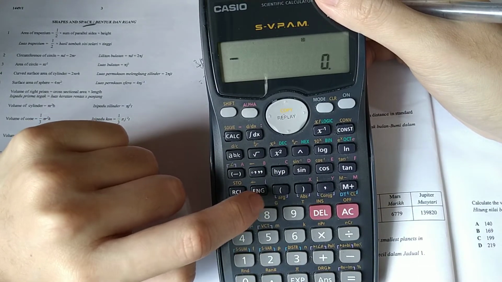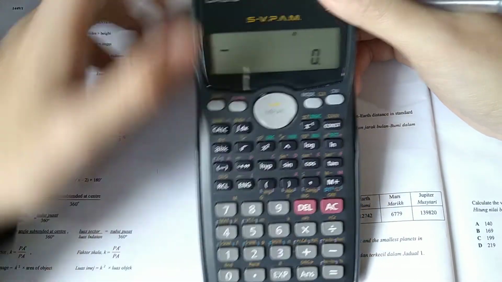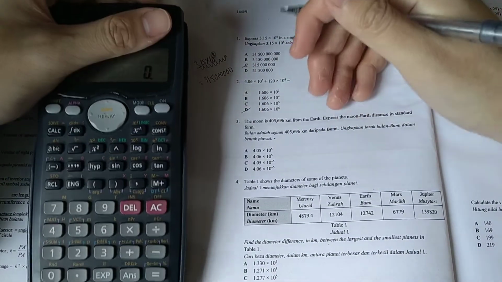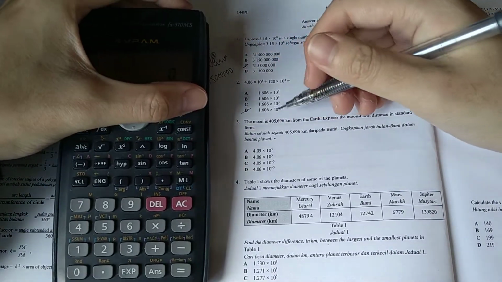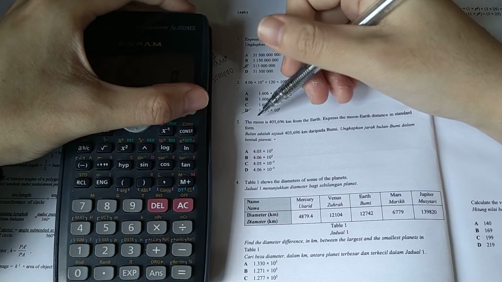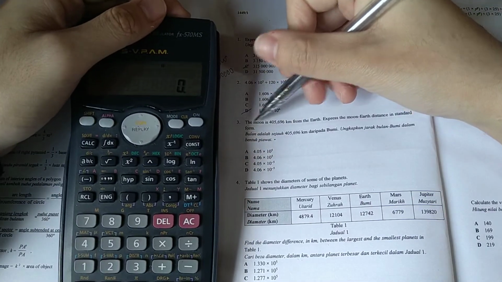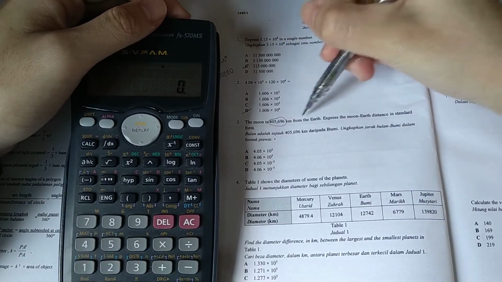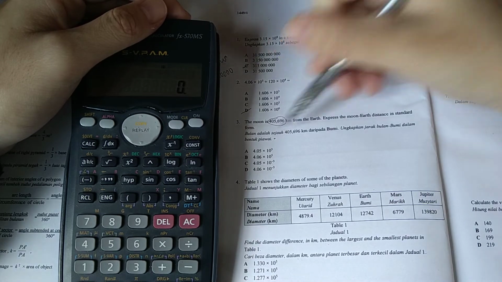So what I want to tell you is, you cannot always change to standard form using the calculator. Let's do number 3, then you will know why. So number 3, if you look here, the moon is 405696 from the earth. Express the distance in standard form.